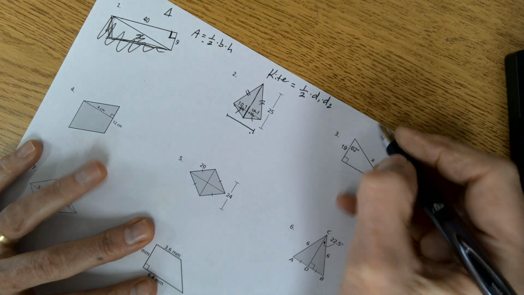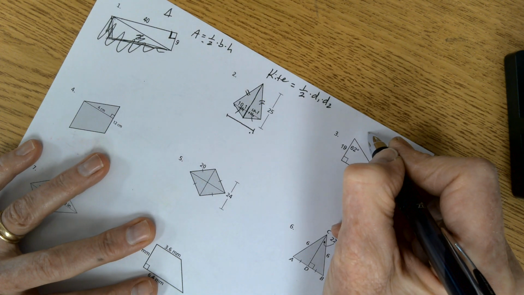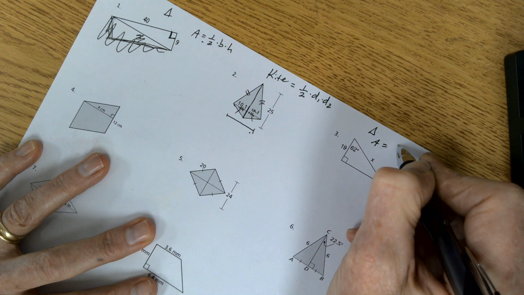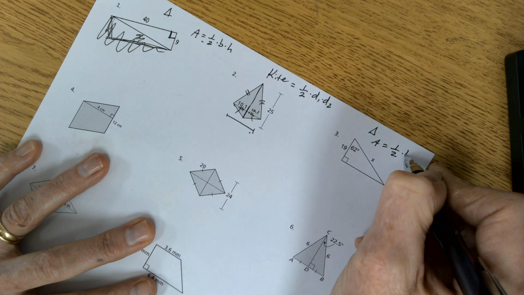Okay. Number 3, again, it's a triangle. Area of a triangle, right, equals 1/2 times your base times your height.